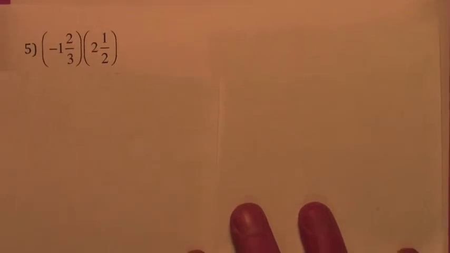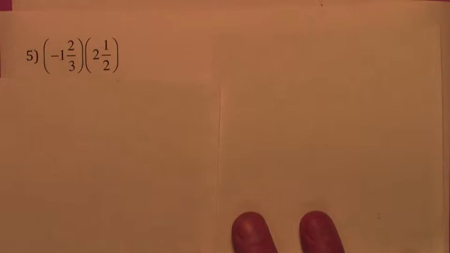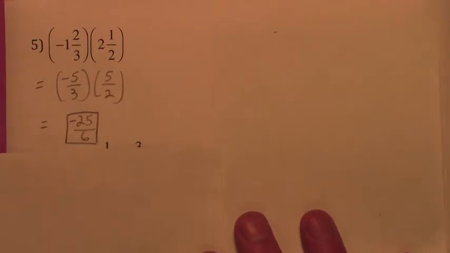Okay, well, speaking of mixed numbers, how would you multiply two mixed numbers together? You know how to do that? The answer is we first convert to improper fractions. That's the key. As a general rule in algebra, we like to work with improper fractions rather than mixed numbers. It's just easier to work with. So your answer is negative 25 over 6.